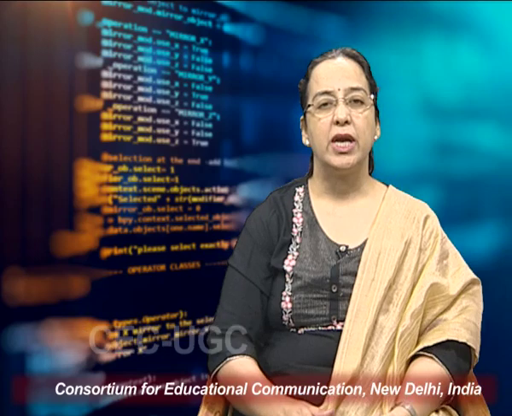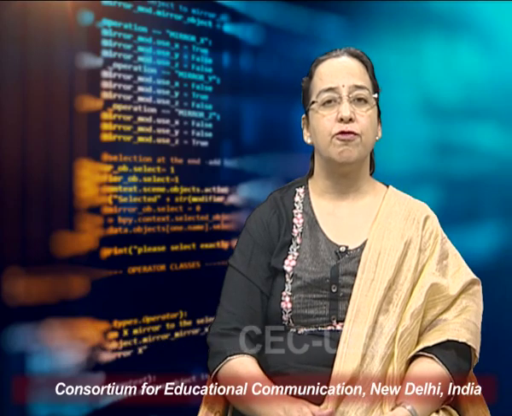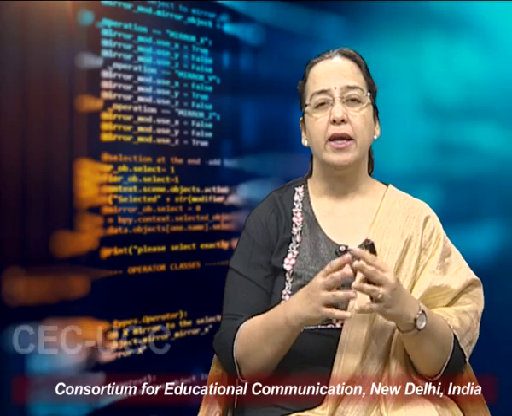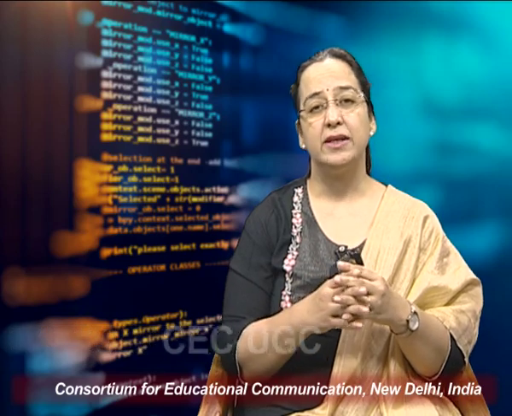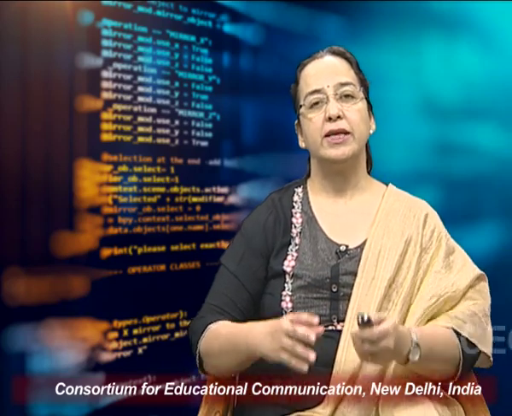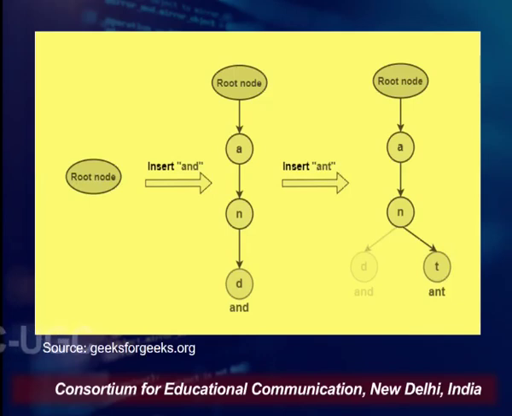And for each character, we need to follow the corresponding branch in the trie, and if the branch does not exist, that means the word is not present in the trie. So, let us take an example. Here is the screen which is showing the example which we have taken for insertion.